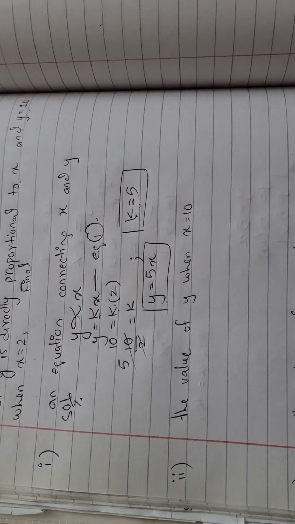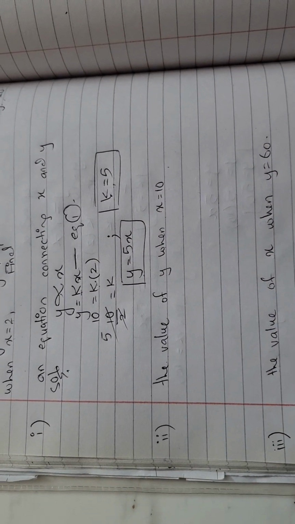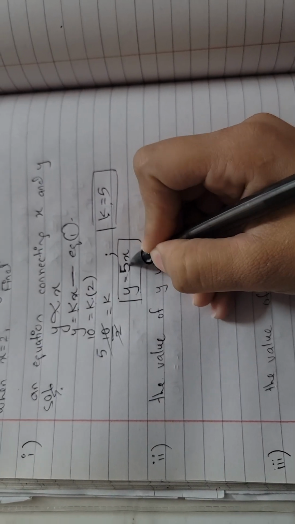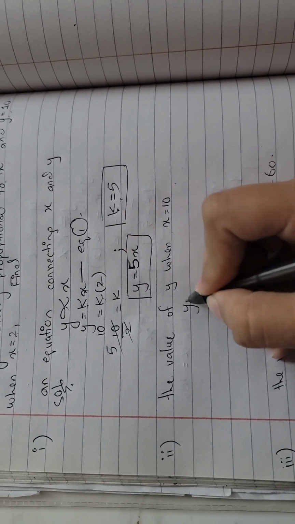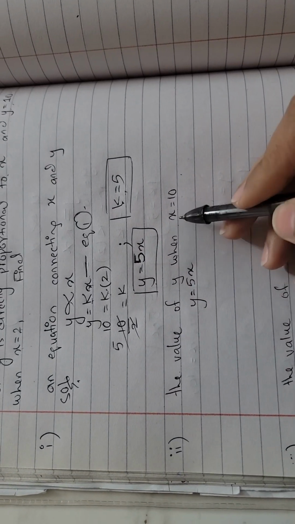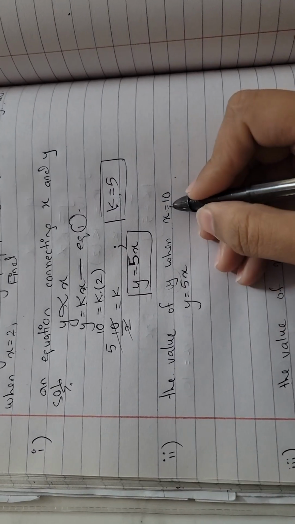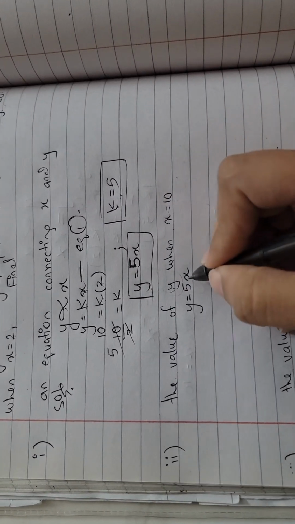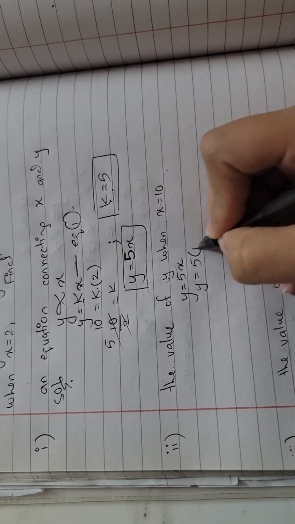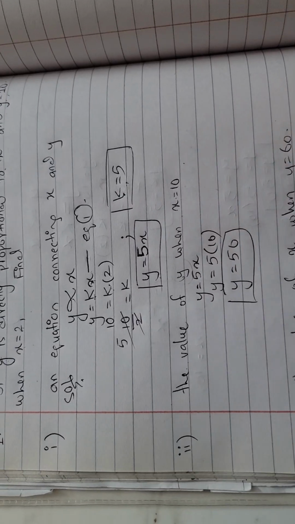Now in part 2 they are saying we have to find the value of y when x is equal to 10. Which equation are we going to use? The equation we just found, y is equal to 5x. In this equation, y is unknown and the value of x is given. So simply substitute x is equal to 10. y is equal to 5 into, in place of x, 10. 5 tens are 50. So y is equal to 50 is the answer of part 2.